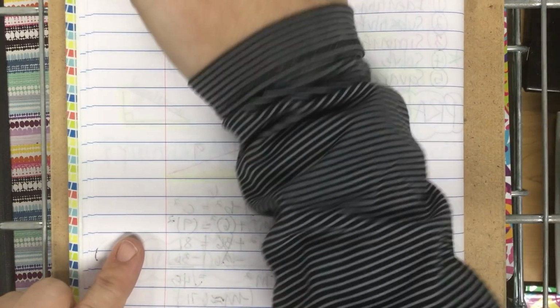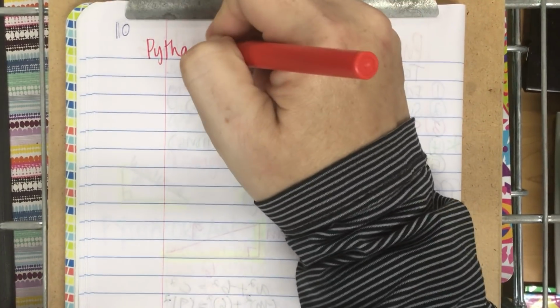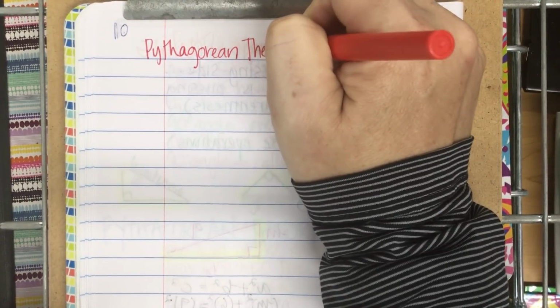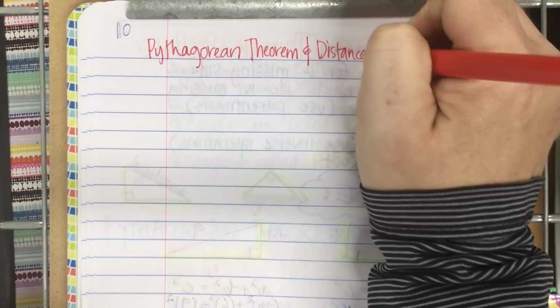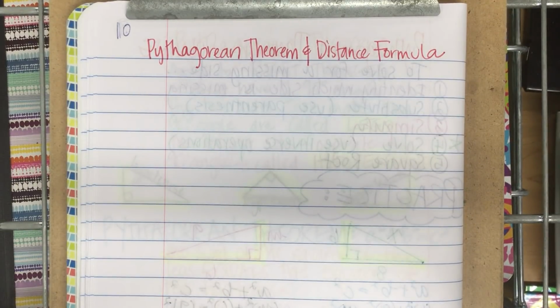Page 10. Pythagorean theorem and distance formula.